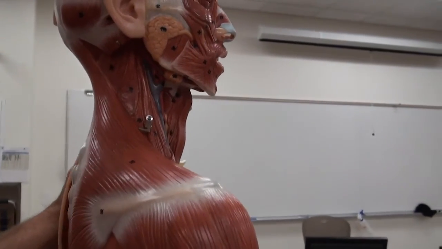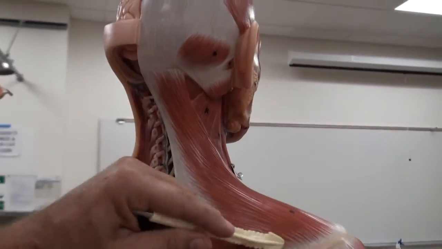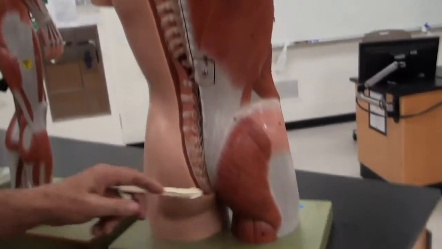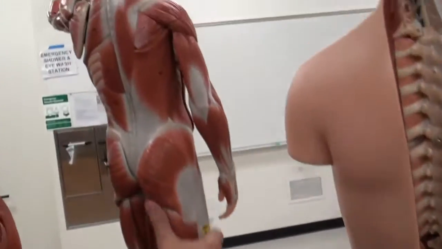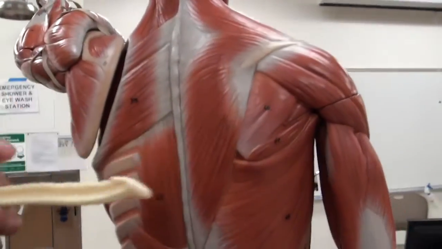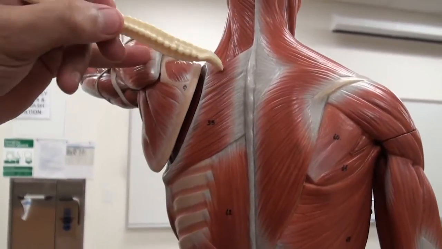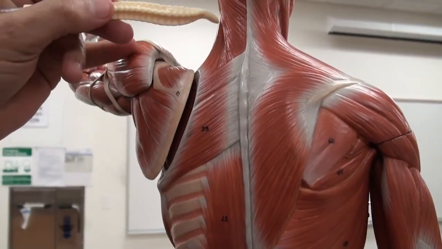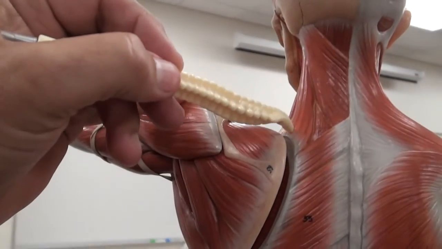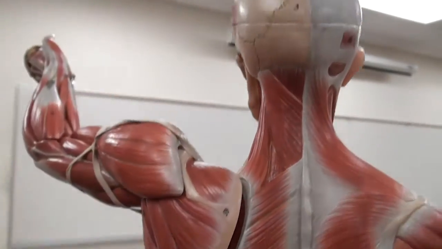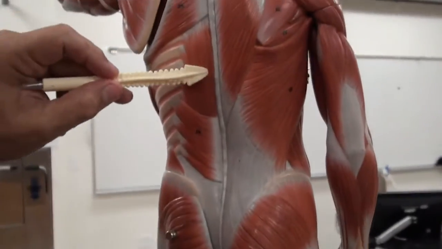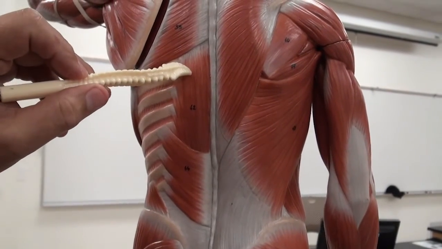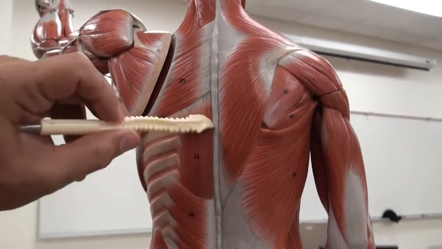Most of it anyway. On the back, trapezius, deltoids, the lats, glute max. Underneath that is rhomboid minor, rhomboid major. Right here is levator scapulae. This is the entire erector spinae group: iliocostalis lumborum, longissimus thoracis, spinalis thoracis here.